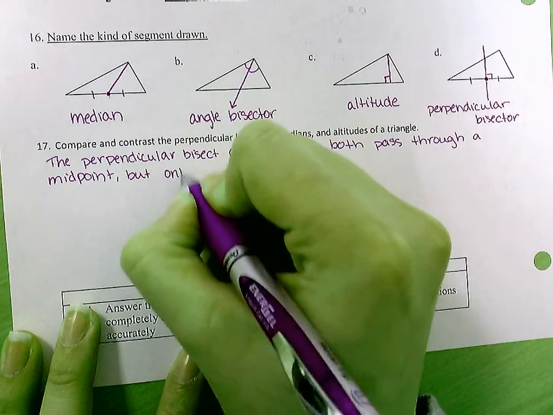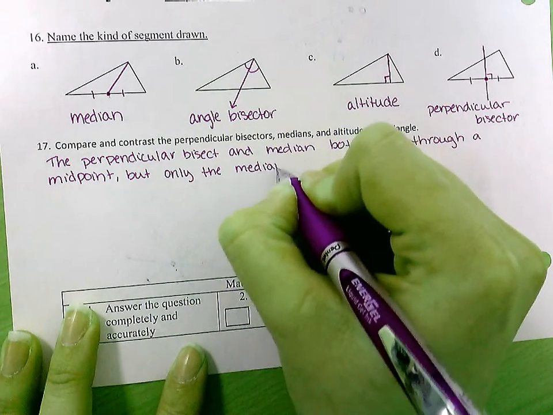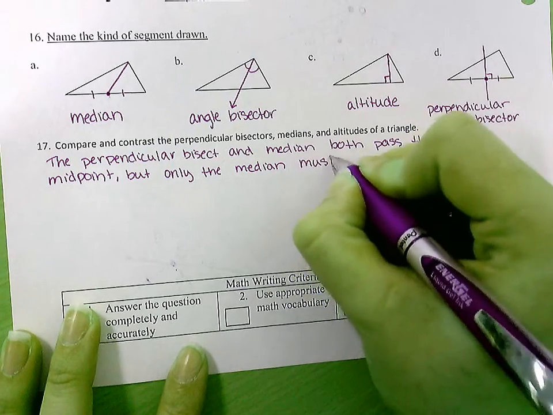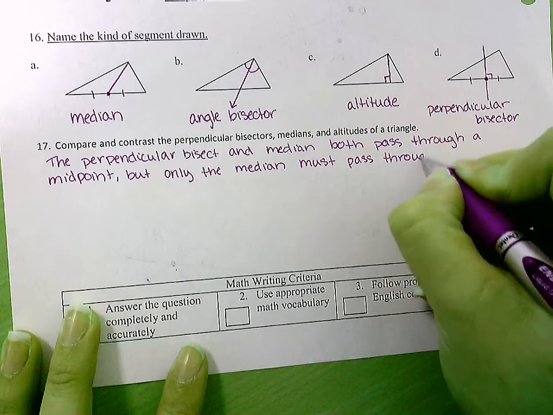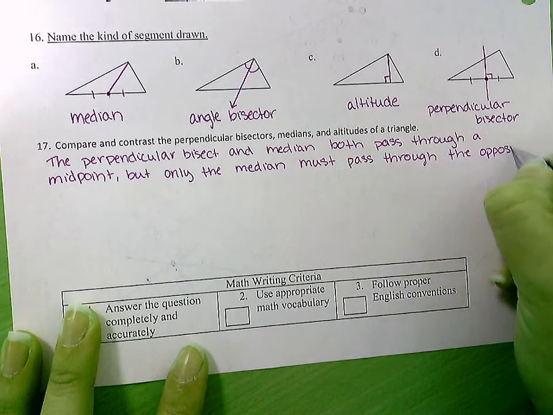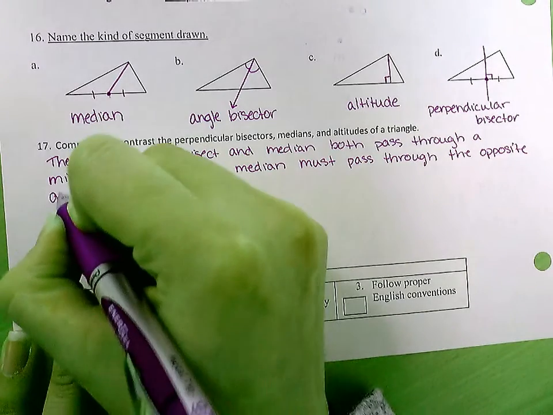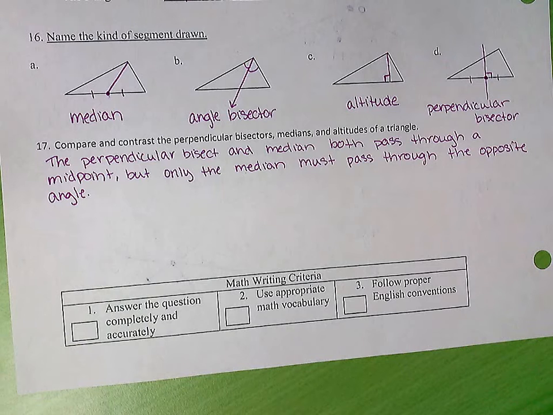But only the median must pass through the opposite angle. Okay, so that was perpendicular bisector and median, right?